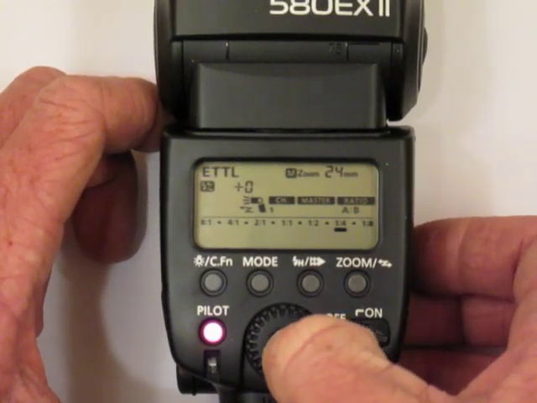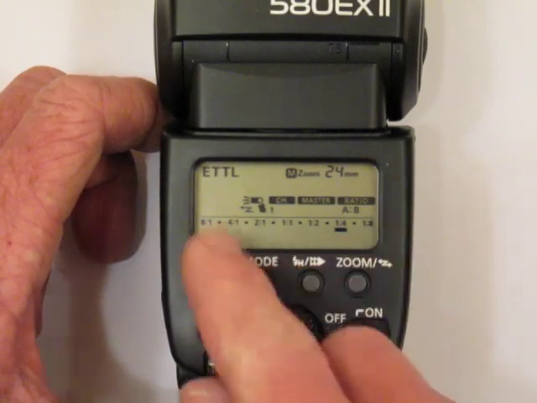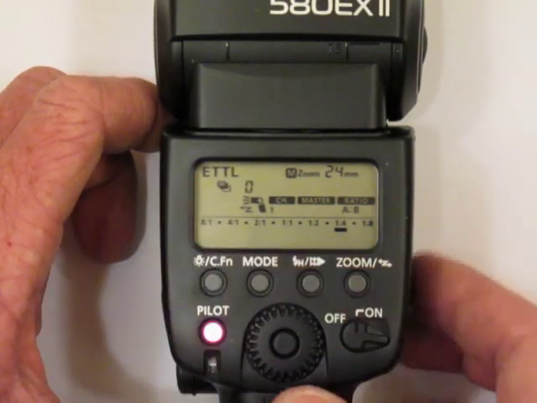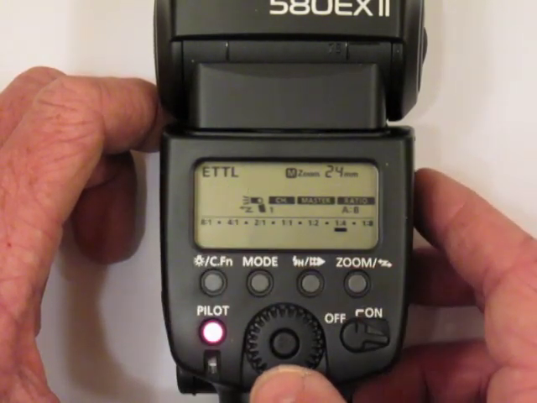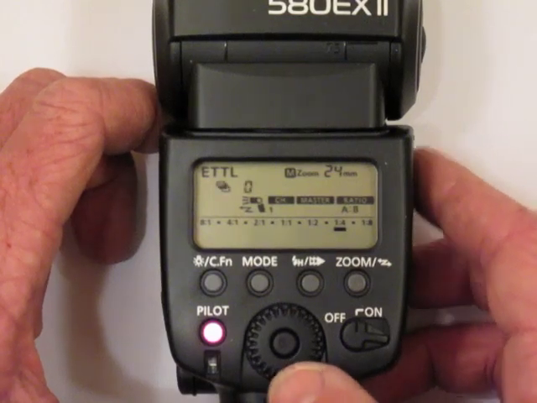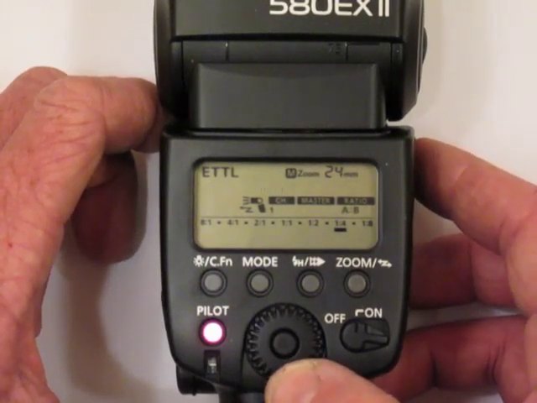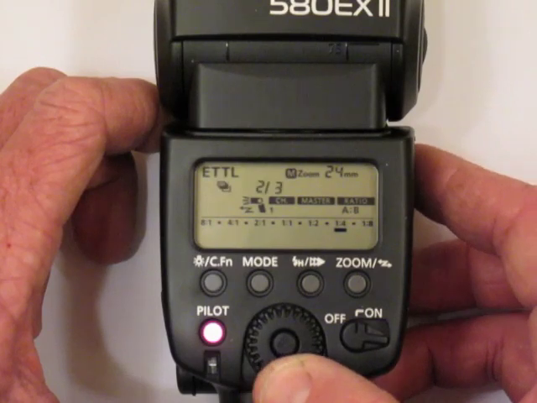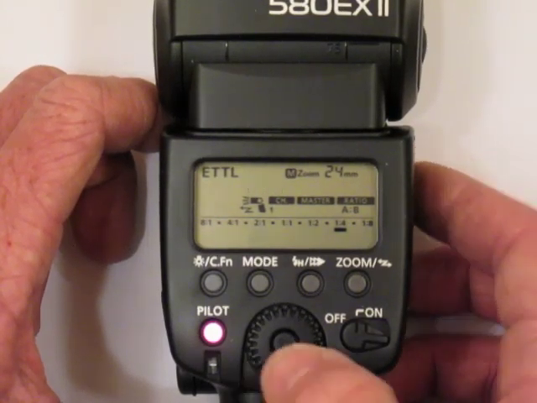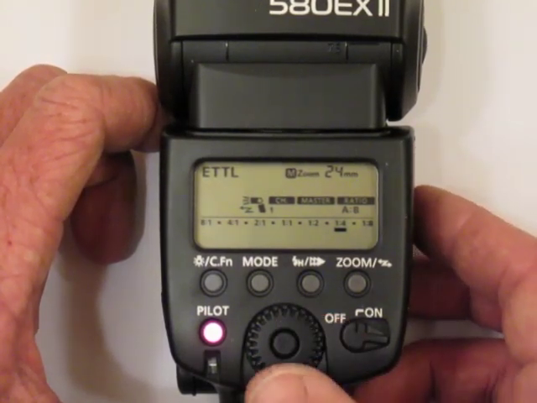Okay. If you keep hitting set, you get to a little 3 squares here. That's flash exposure bracketing. So just like you'd bracket with exposures, you can do this with the flash as well. Pardon the hammering in the background. Hit it a third time and it stops.